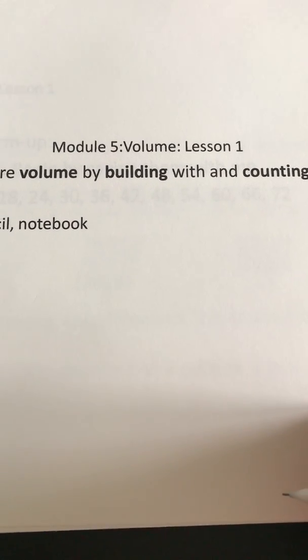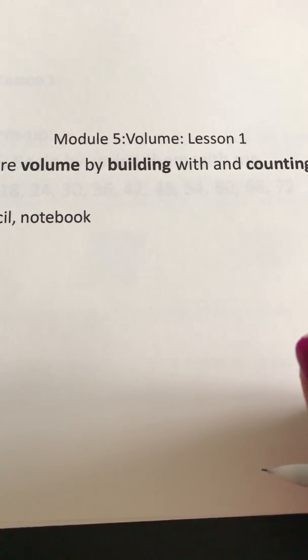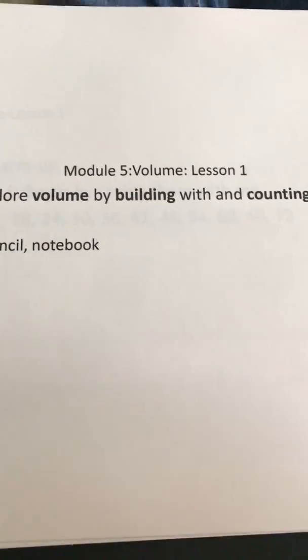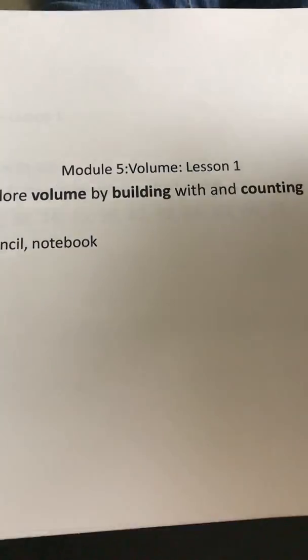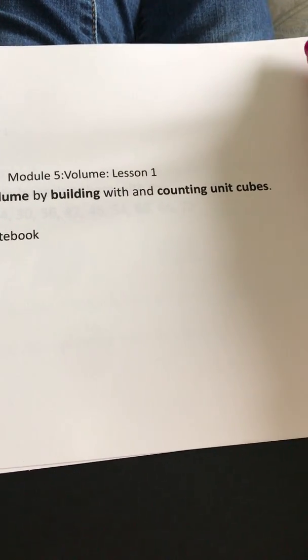Hi everybody. This is a new module that we're going to do. We're going to start. It's going to be module 5. We're going to be learning about volume. This is our first lesson. Let's look at our target. So our target is explore volume by building and counting with unit cubes.